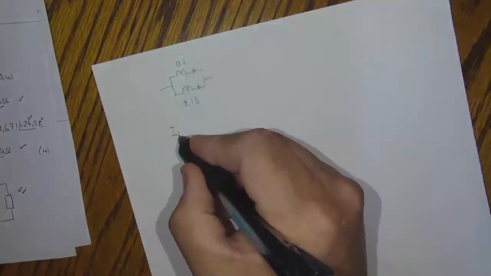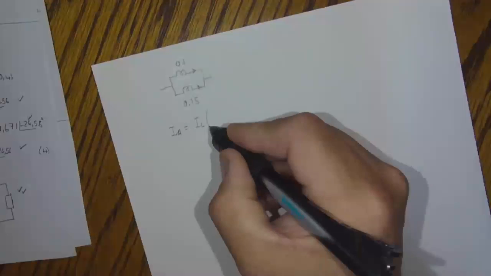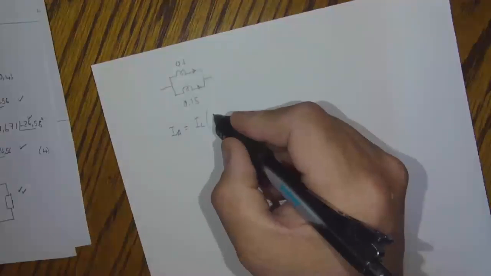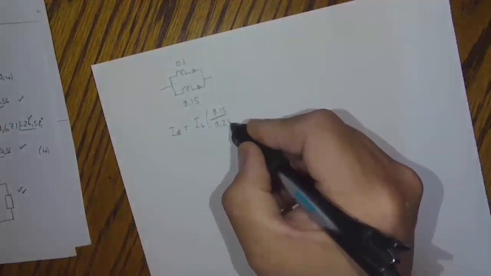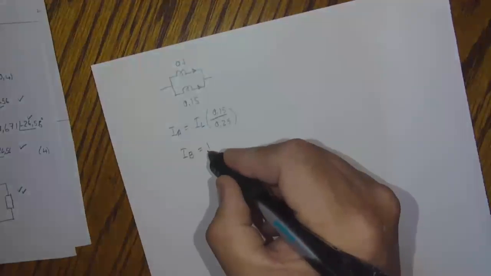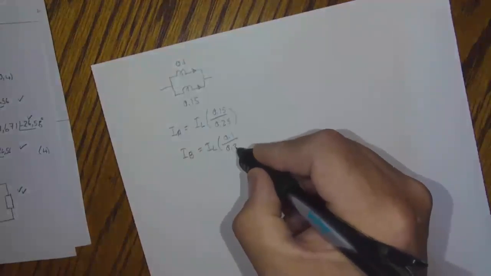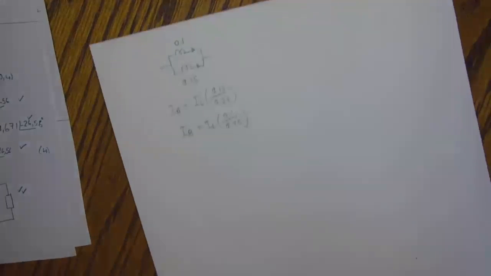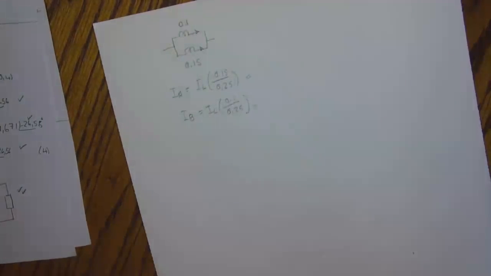So IA is going to be I load times 0.15 divided by 0.25. And IB is going to be I load times 0.1 over 0.25. That's where most of you didn't get that right. But the rest was okay.